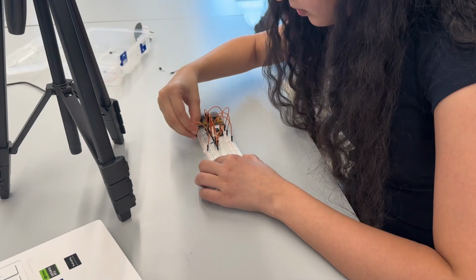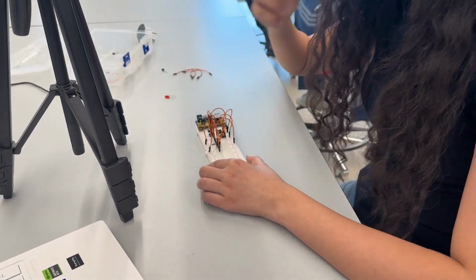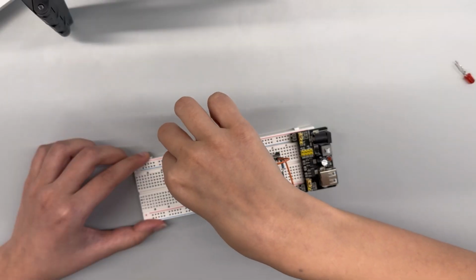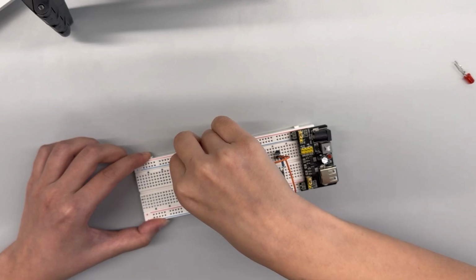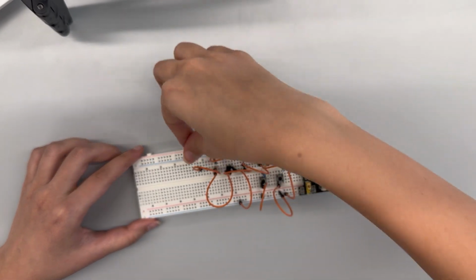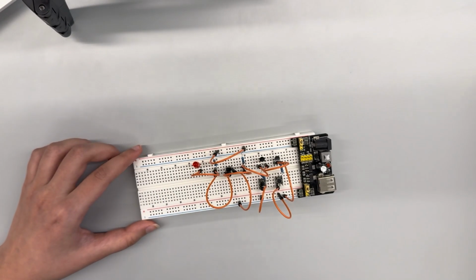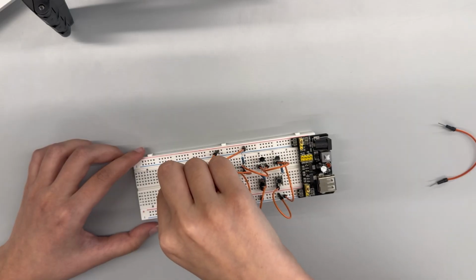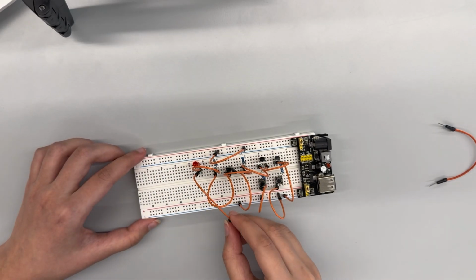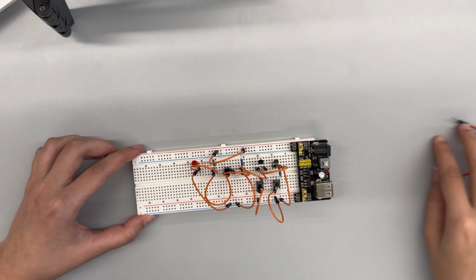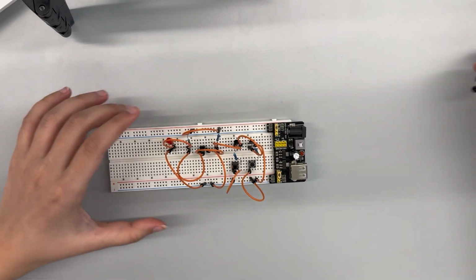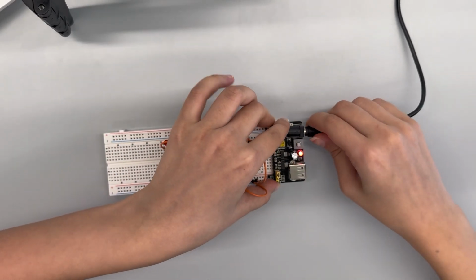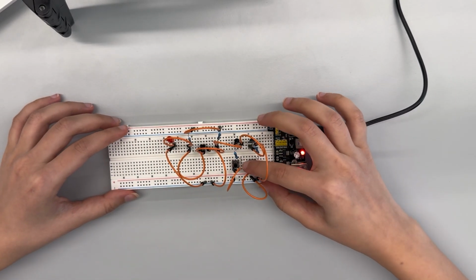Finally, we place the LED on the board. The long leg connects to the red rail through a resistor, and the short leg connects to the collector of the final transistor. It makes the transistors act as a switch. Only when both buttons are pressed at the same time do all transistors conduct fully. As a result, current flows through the LED circuit and the LED turns on.